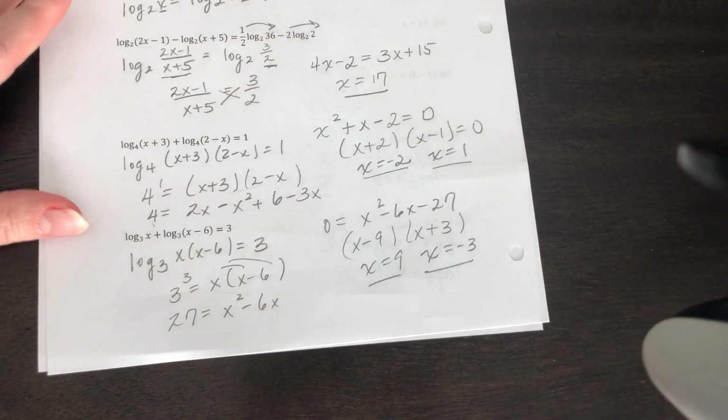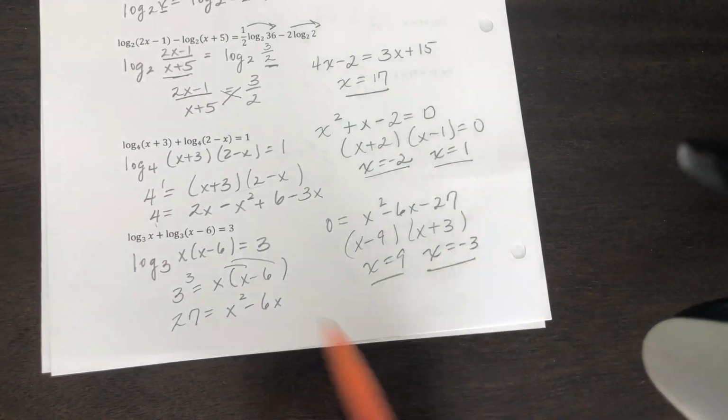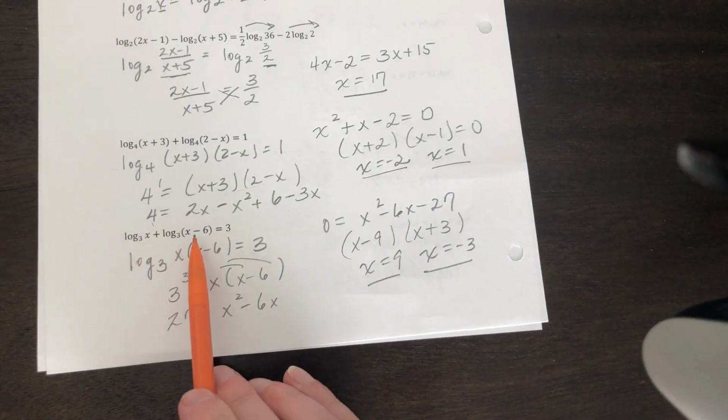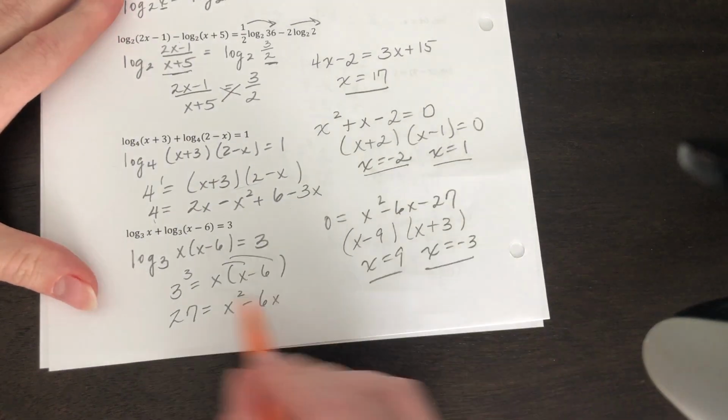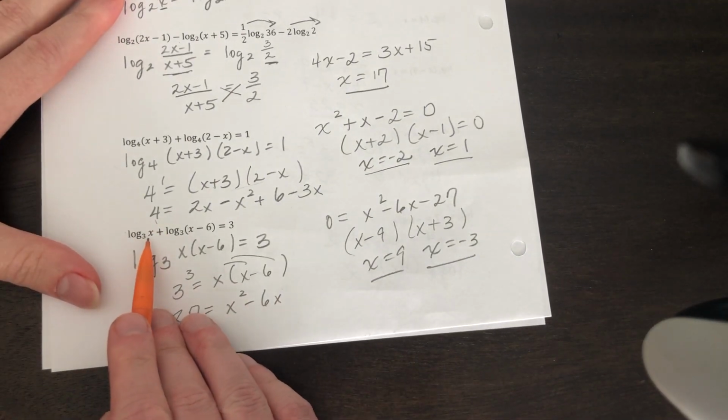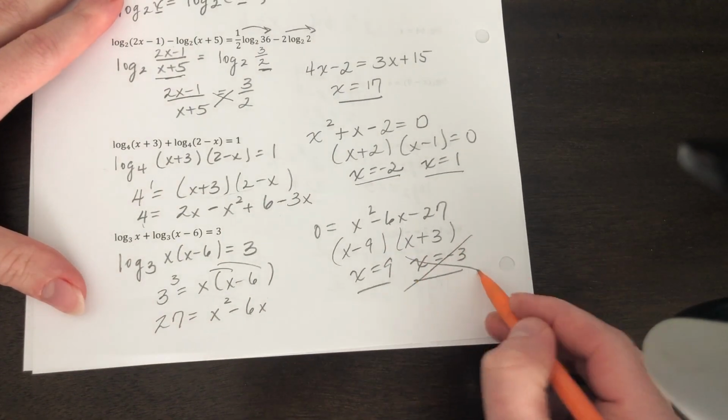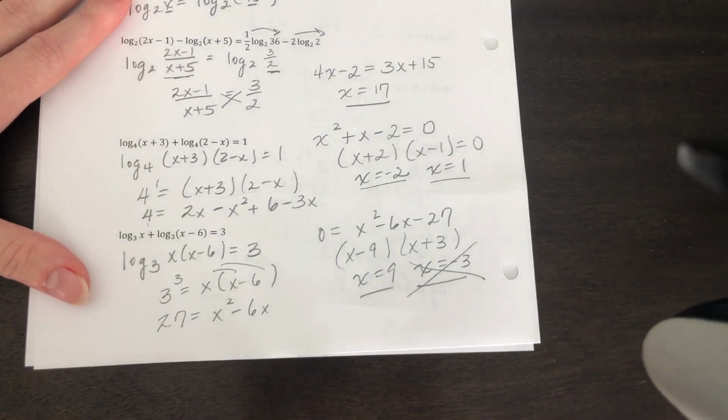Now, we got to make sure our argument works. The 9 will work. 9 minus 6 is 3. But the negative 3 will not work because if you plug in a negative here, you can't have a negative argument. Okay? So this has been solving equations that deal with logs.